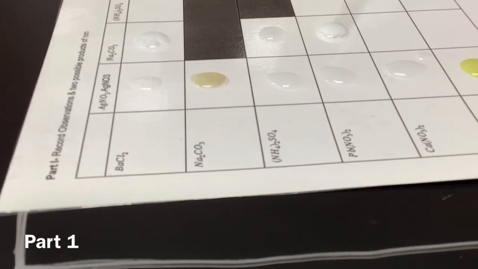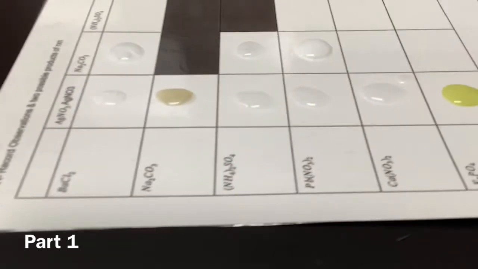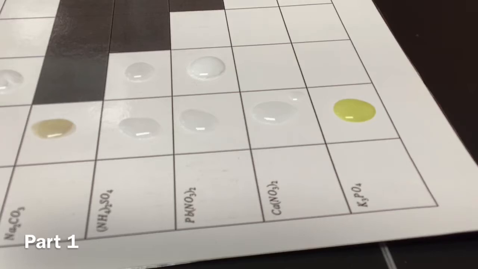Oh, this one. Oh, that's like cloudy. Yeah. So that one became cloudy. Very cloudy. White and cloudy. Yep, white and cloudy. So you guys can see that pretty well, I think. I'm gonna move it over so you can see these next two.